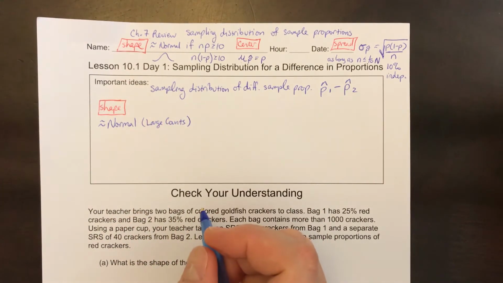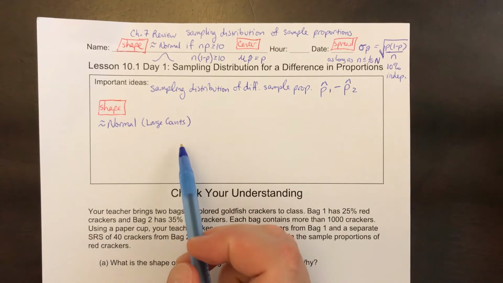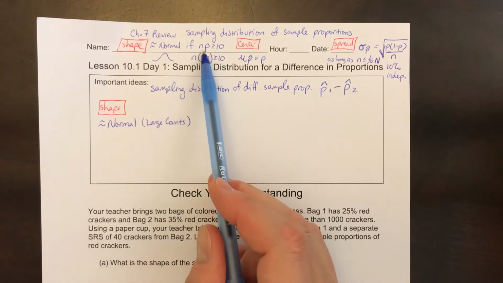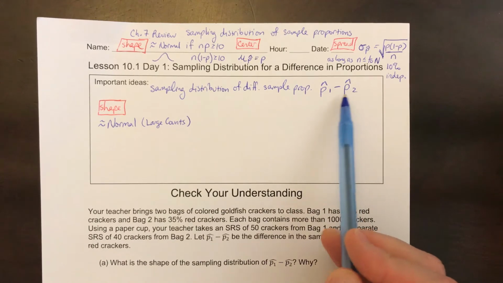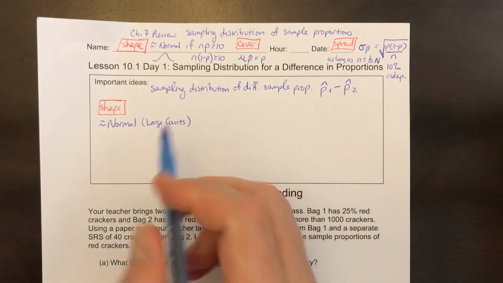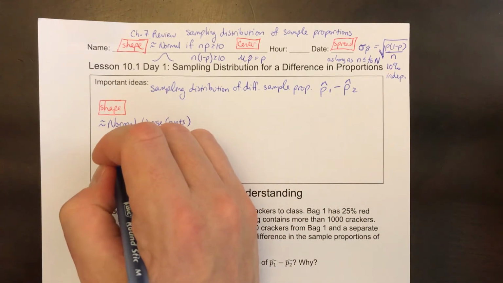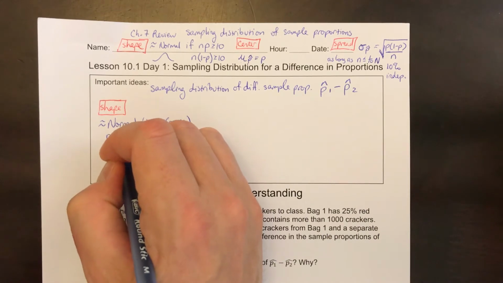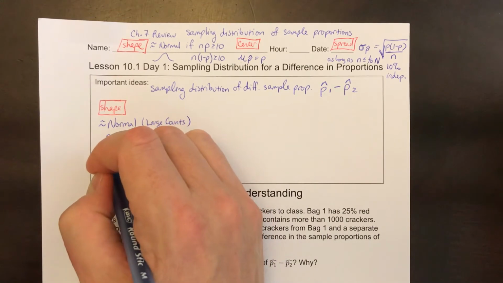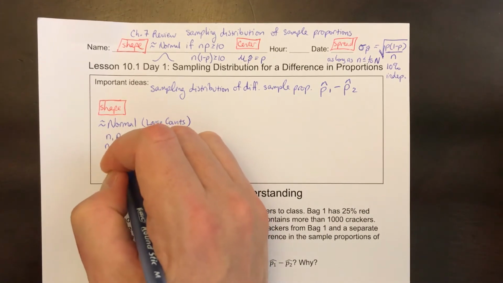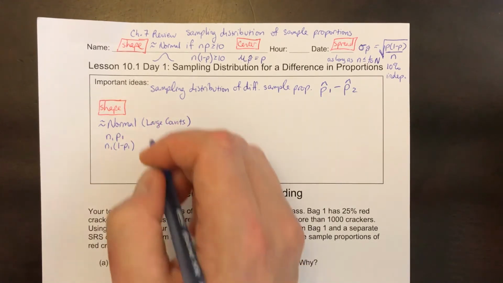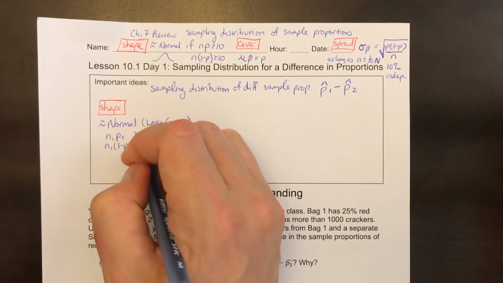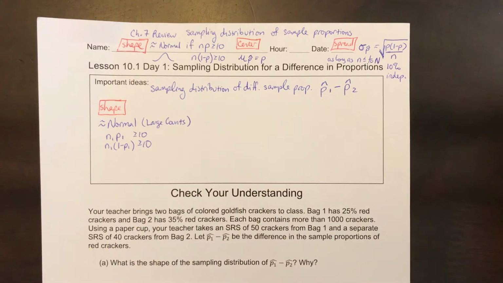Now the thing is, since we are comparing, we're not just looking at one proportion now, we're looking at two different proportions. So what we have to do is take the first sample size times the first proportion, and the first sample size times 1 minus the first proportion, both of those must be greater than or equal to 10. Okay, so that's for the first proportion.